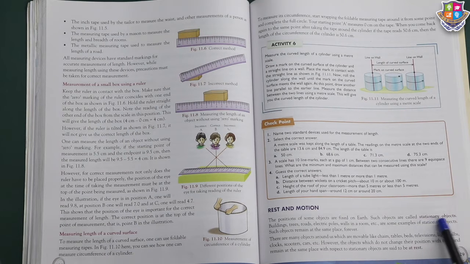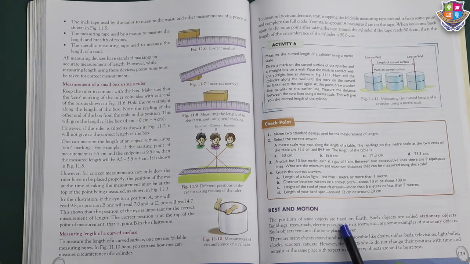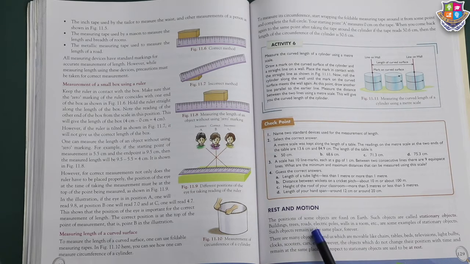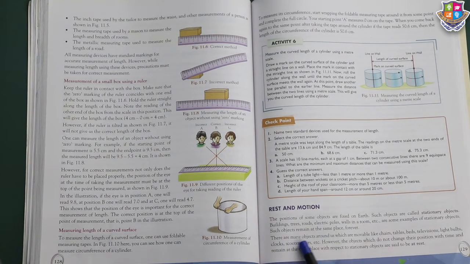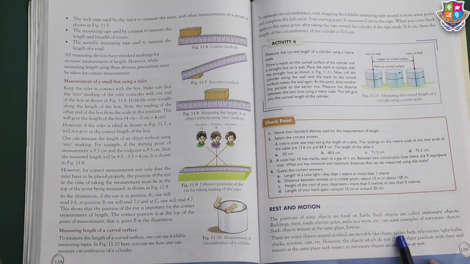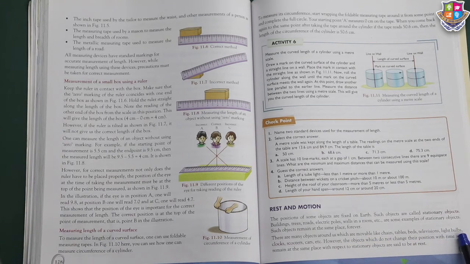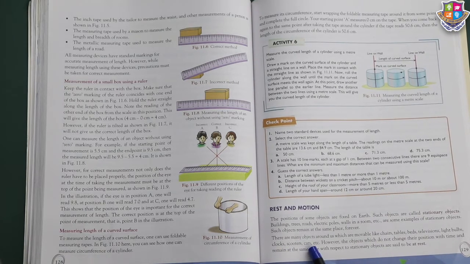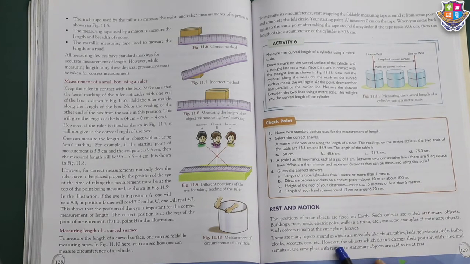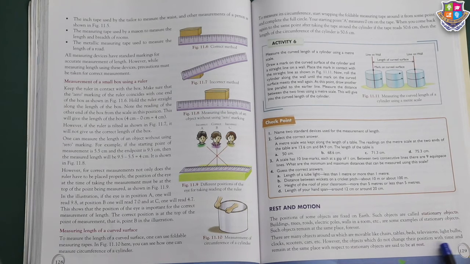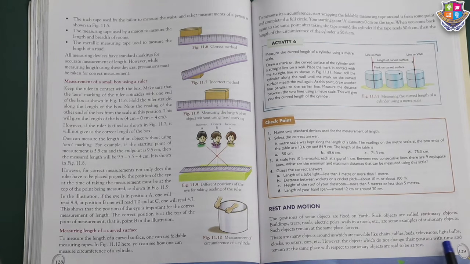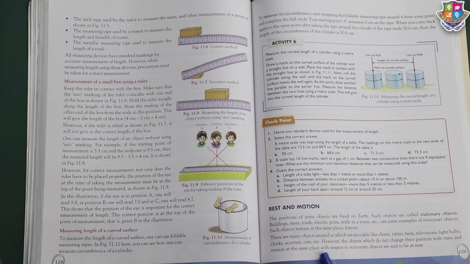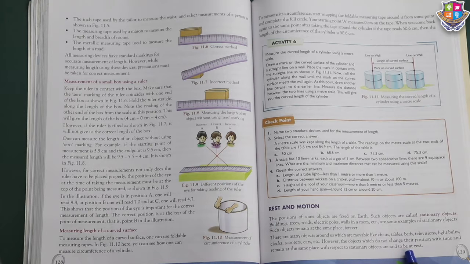Remember children, stationary, not the stationery from where you get your books. Stationary means that which is stationary. Fixed on earth. Building, trees, roads, electric poles. There are many objects around us which are movable, like chair, tables, beds, televisions, light bulbs, clock, scooter, car, whatever things you use. However, the objects which do not change their position with time, remember these words, and remain at the same place with respect to a stationary object are said to be at rest.